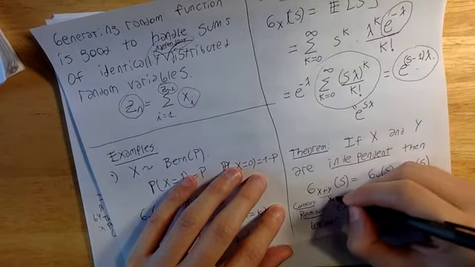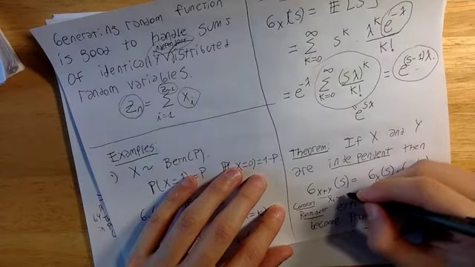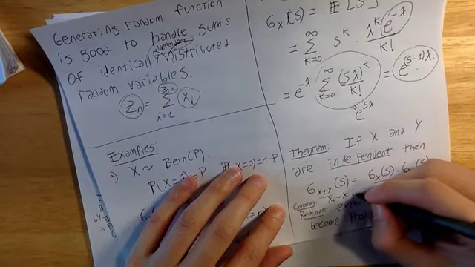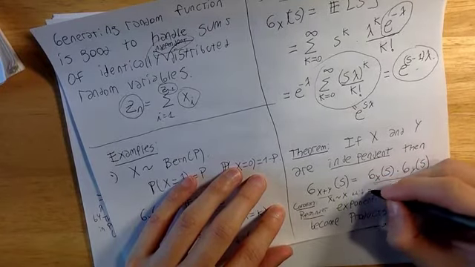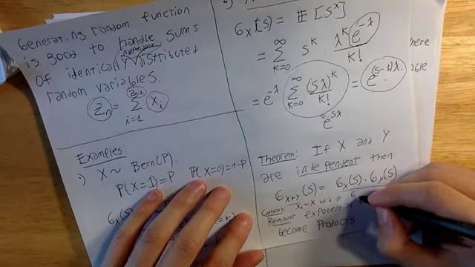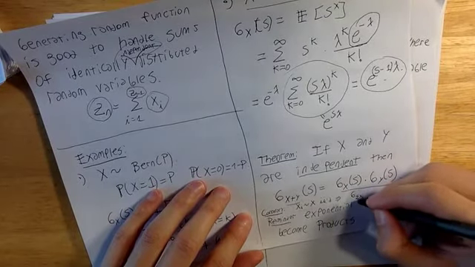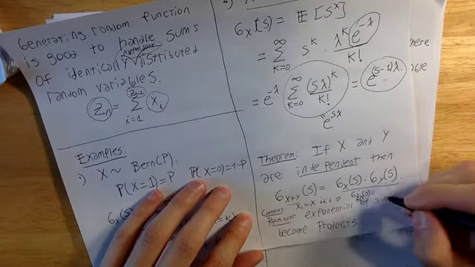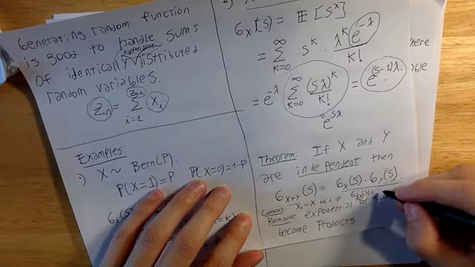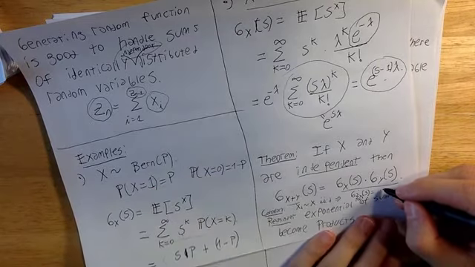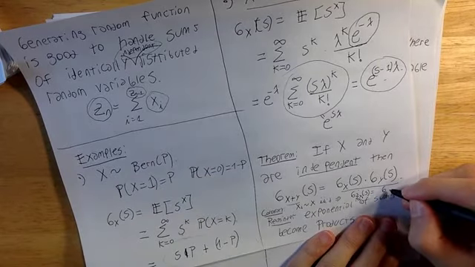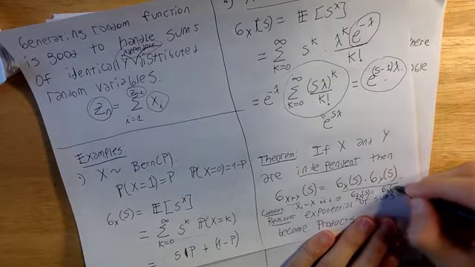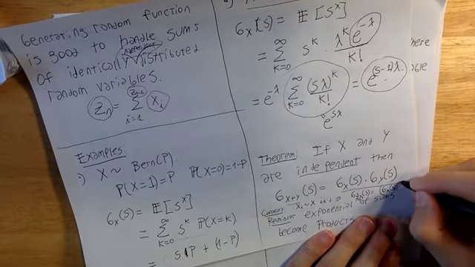So if Xi are distributed like X iid, then G of the sum of Xi, i equals 1 up to n, of s is going to be G_X of s to the n.